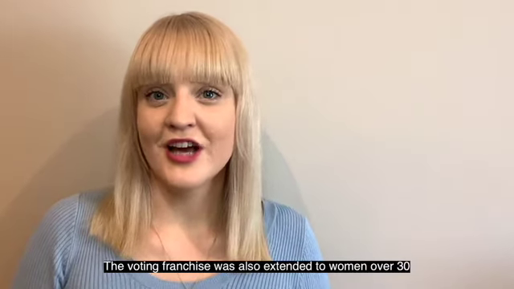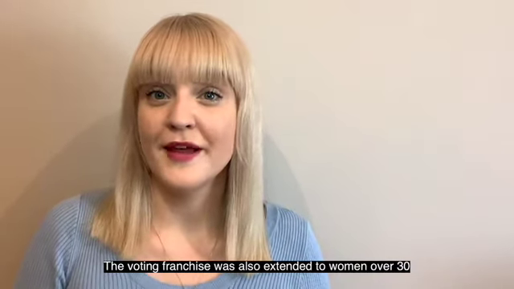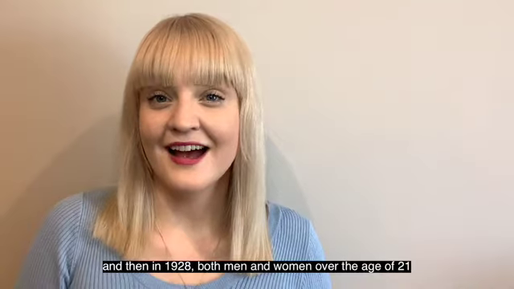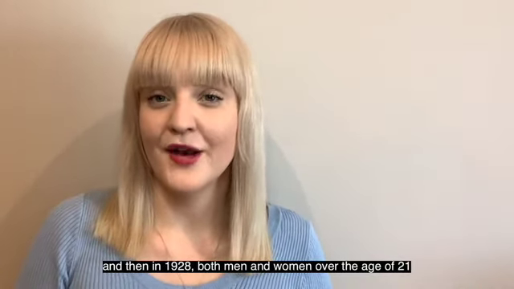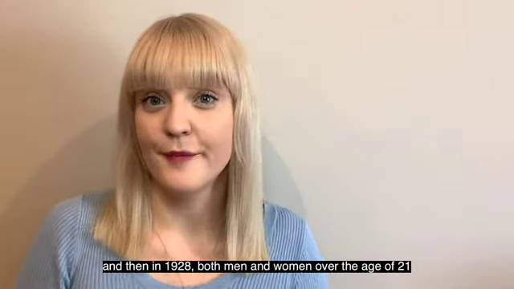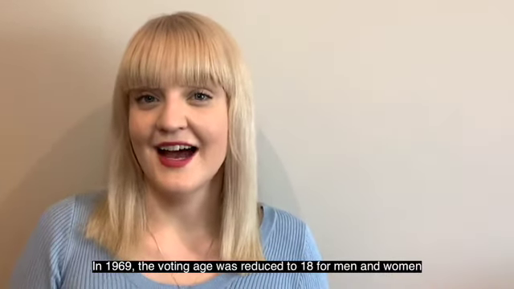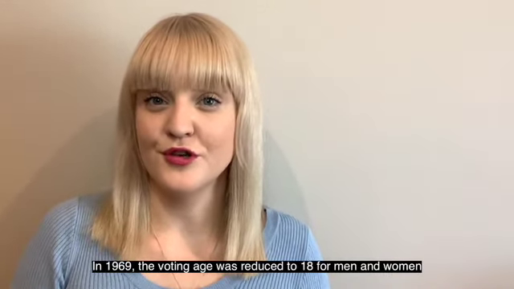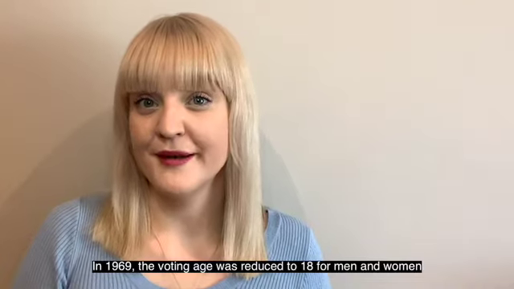The voting franchise was also extended to women over 30, and in 1928, both men and women over the age of 21. In 1969, the voting age was reduced to 18 for both men and women.